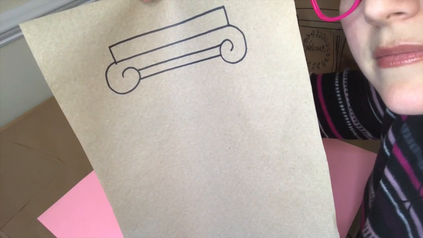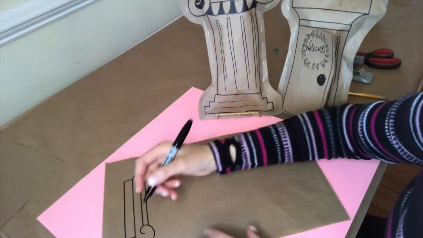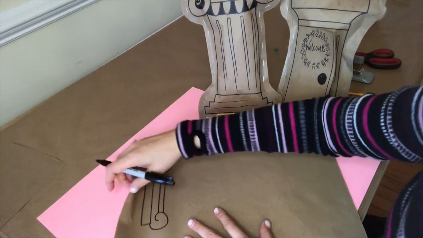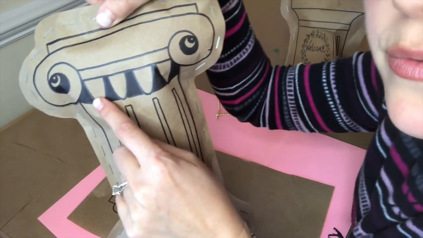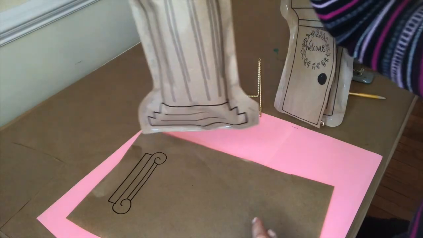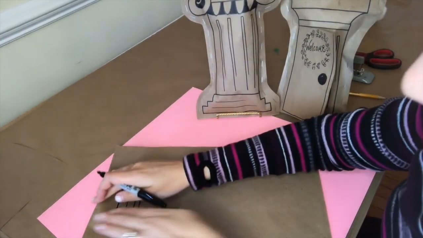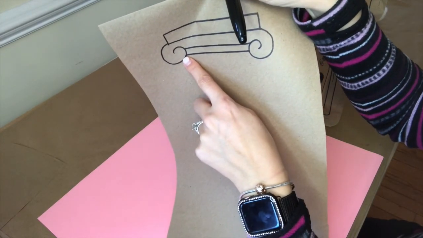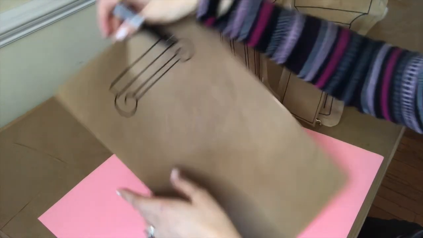Like so. All right. Following that, we're going to add the teeth or the flutes to the column. We're going to try to fit 4 across. Try to make them about the same size, starting where the double line and the curly cue meet each other.